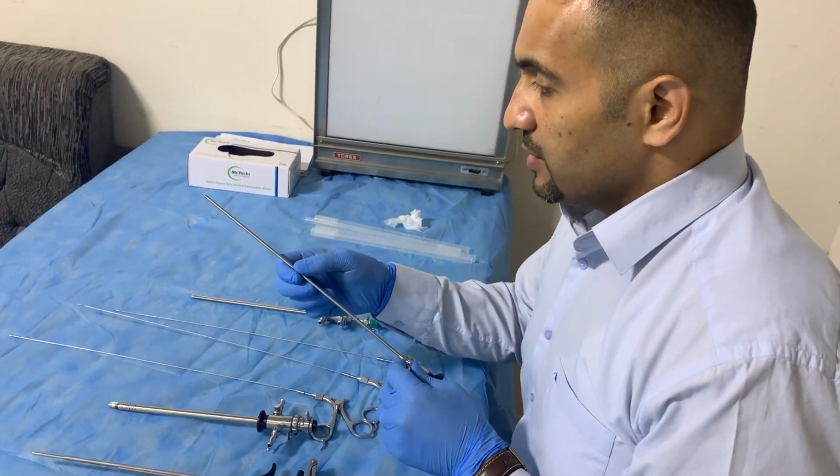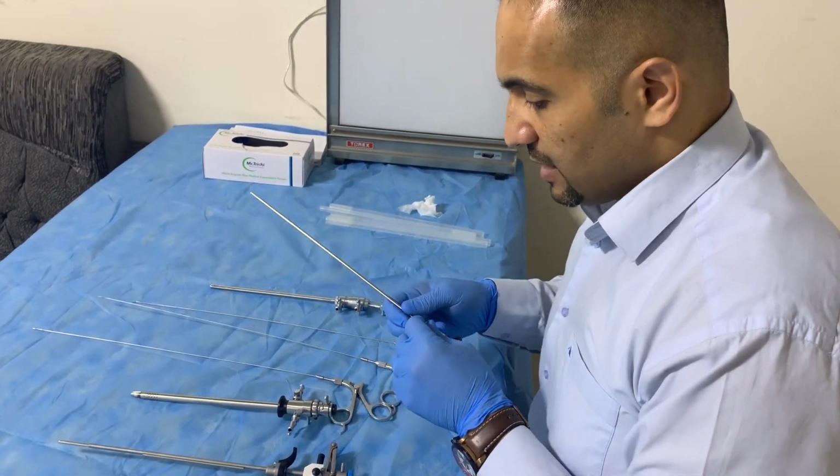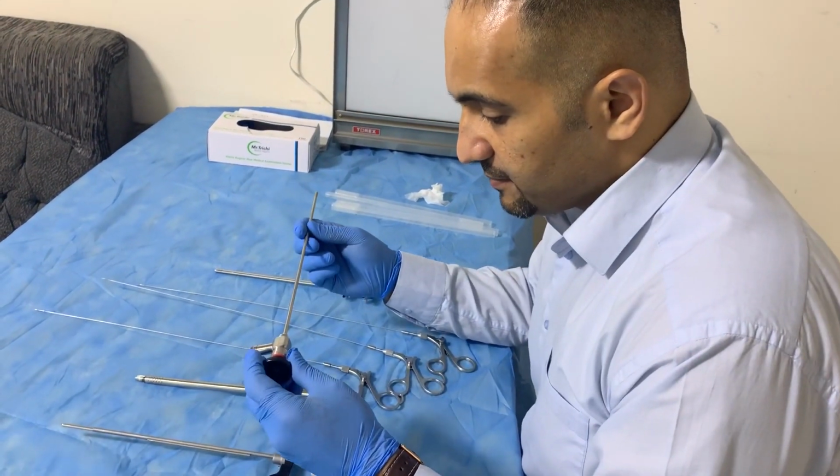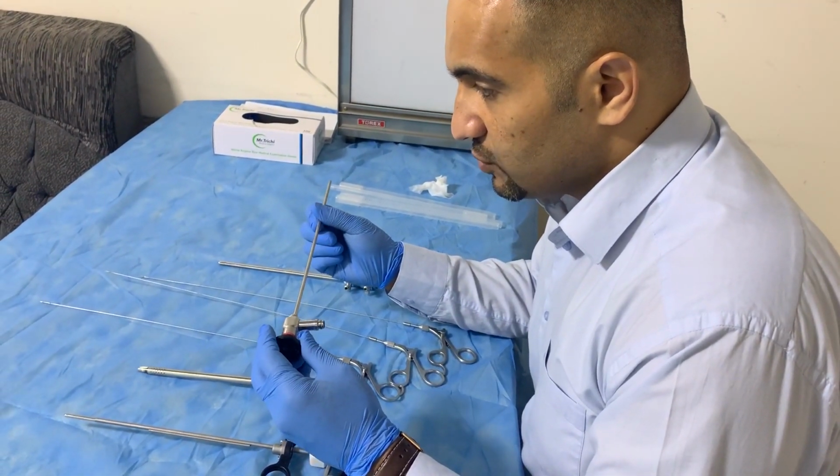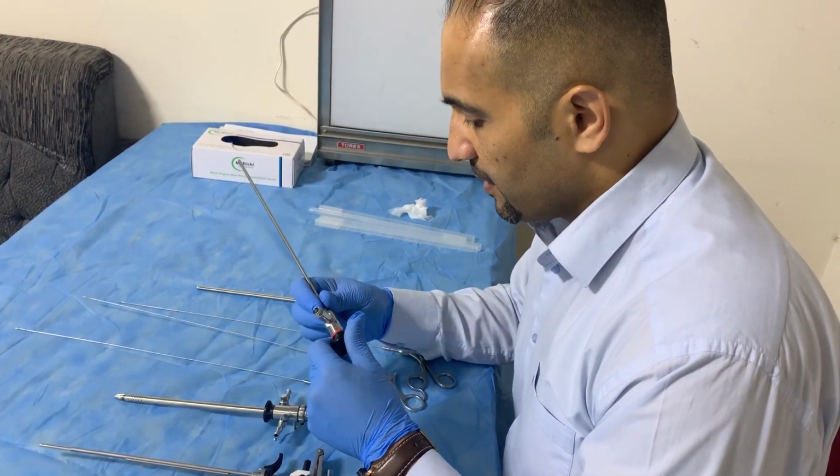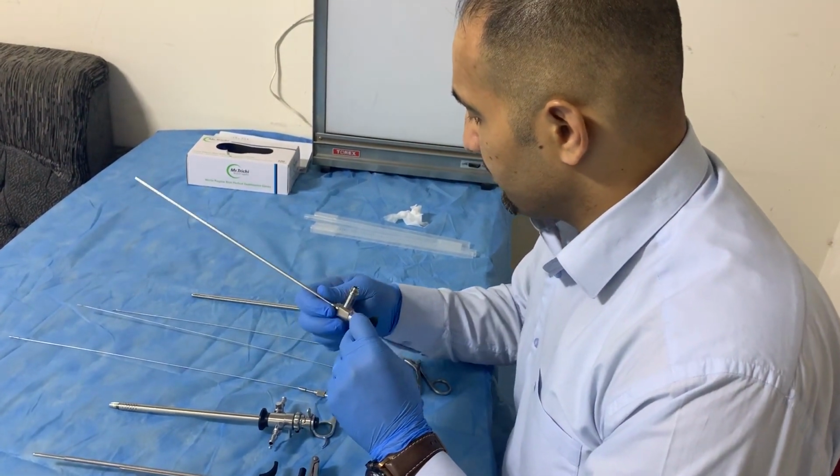We are a laparoscopic hands-on training institution. Now I want to demonstrate, in about 10 to 15 minutes, a short note about the hysteroscope.